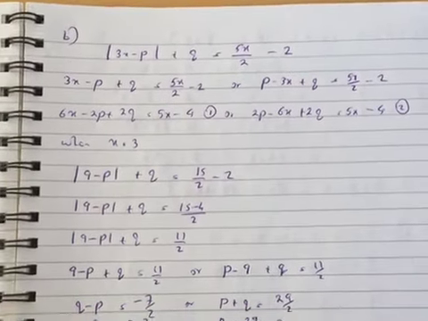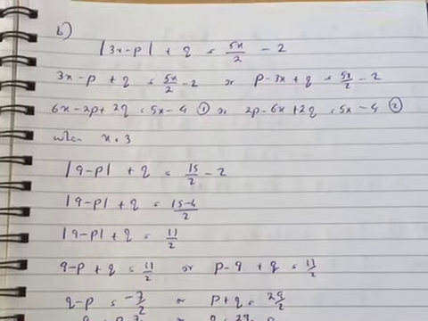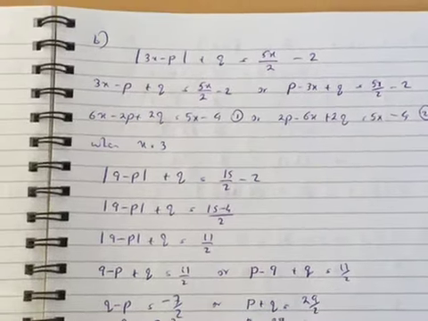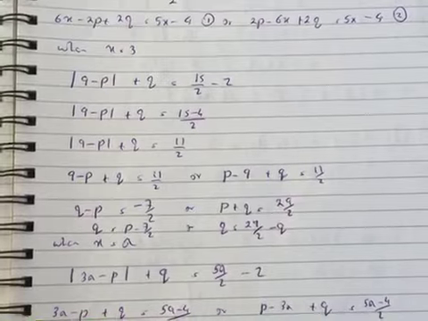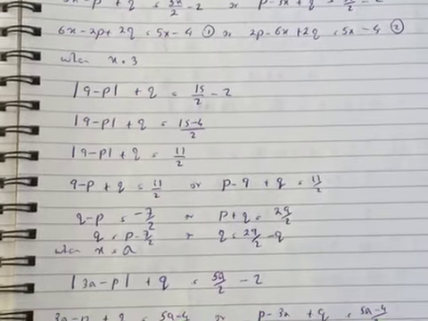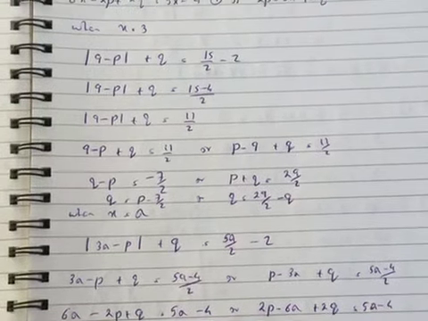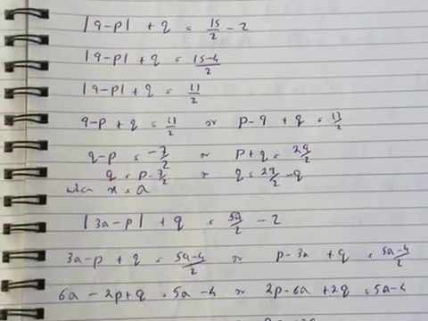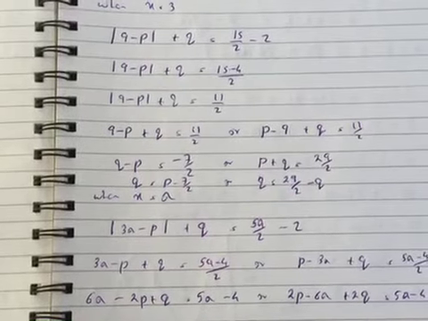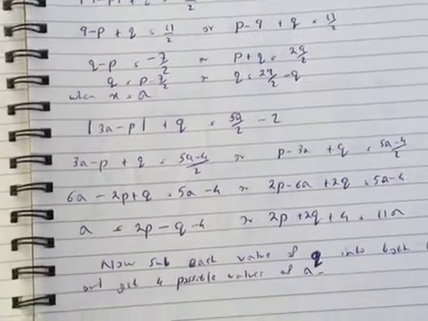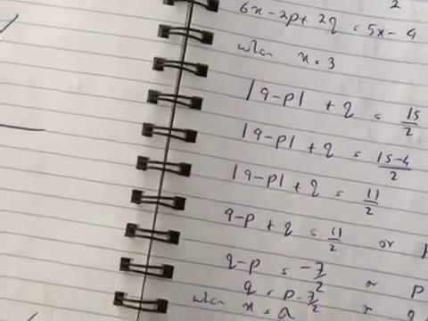Part B here. This is the bit I'm allowing full marks for everyone, because the question is slightly misleading, so it's not solvable, but you can still solve it a little bit. Just ignore the second and third line there. So when x equals 3, modulus of 9 minus p plus q equals 15 over 2 minus 2, so you end up getting modulus of 9 minus p plus q equals 11 over 2. So you get two different values for q in terms of p, which is a problem, you see. Then you put the a in and substitute it in. Just ignore that question, because there's not enough information given on my part.